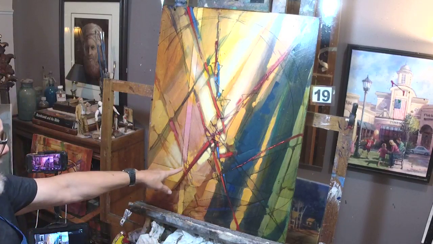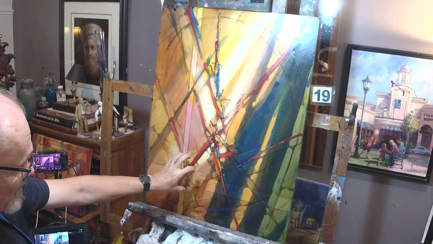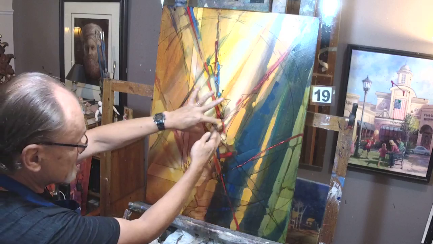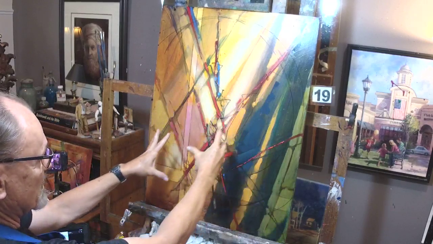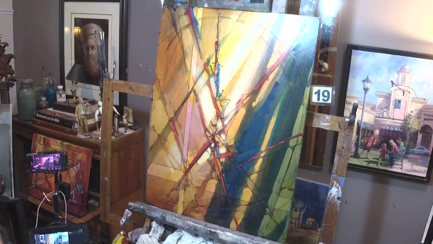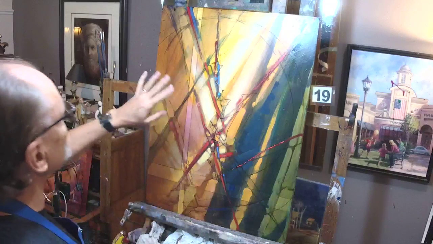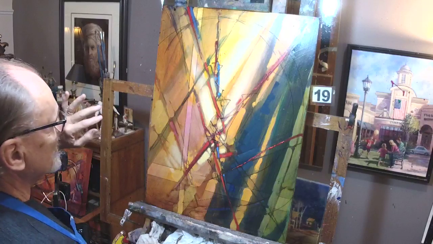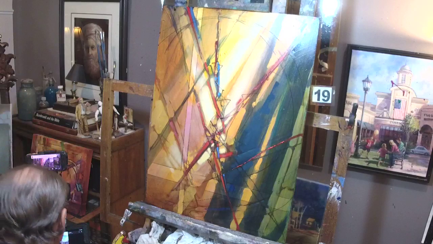So I'm adding energy, and now you know exactly why. Why am I adding energy down here? Because this needs to be pulled this way. The energy, the center of gravity of this painting needs to be pulled off center. And I've accomplished that very well right there. I already did some other things in this painting before you tuned in. Last step, last stage, last phase here.